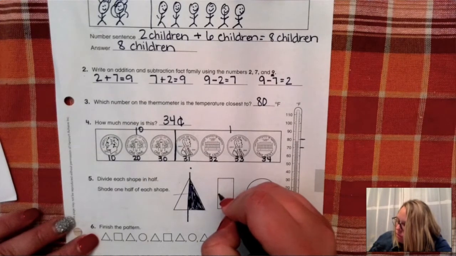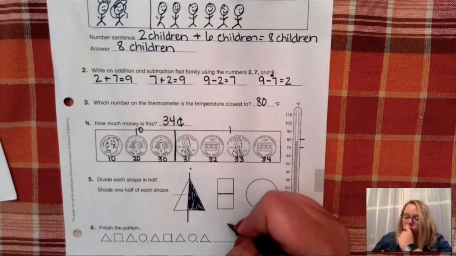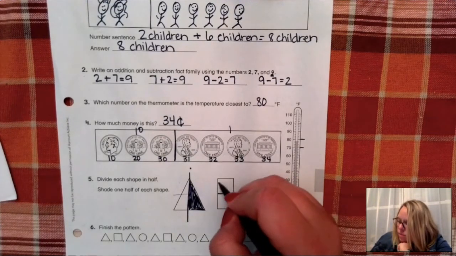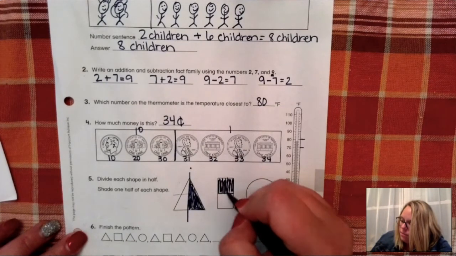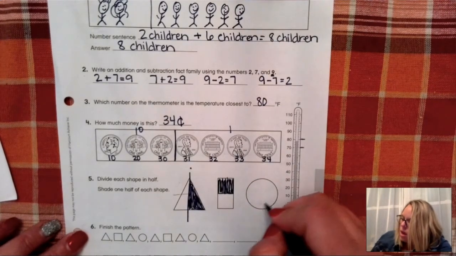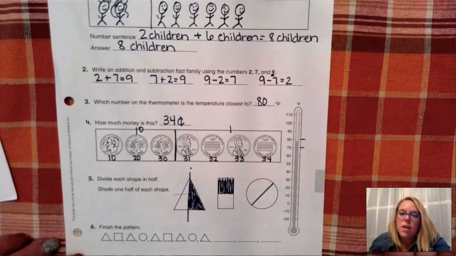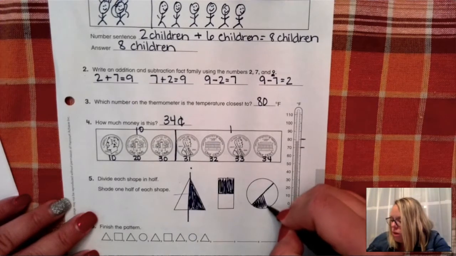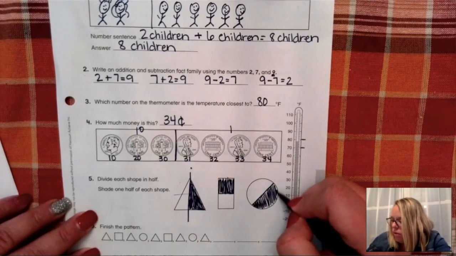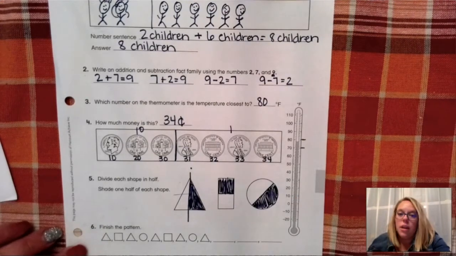Rectangle. I'm going to cut mine in half this way. If you'd prefer to go up and down, that's fine also. And then go ahead and shade 1/2 of that shape in. And then we have our circle. Just to do something different, I'm going to diagonally cut it in half. If you chose to go just straight up and down or straight horizontally from side to side, that's okay. And shade in 1/2.